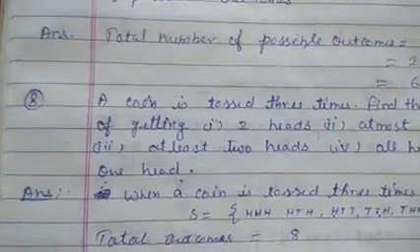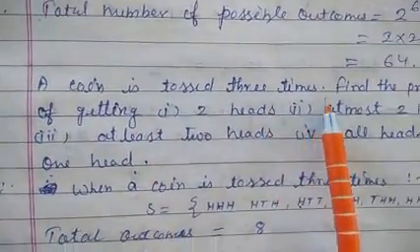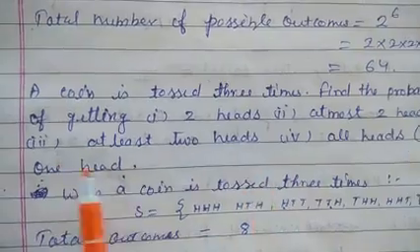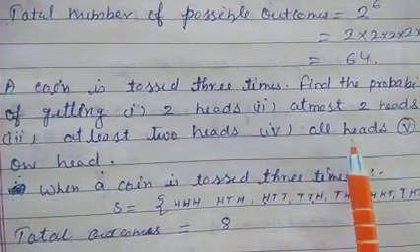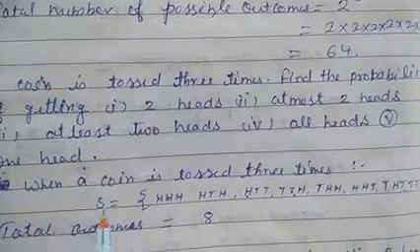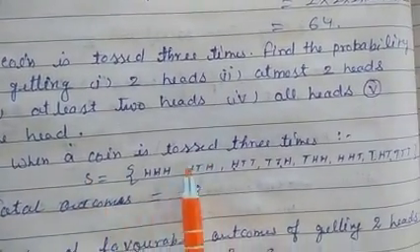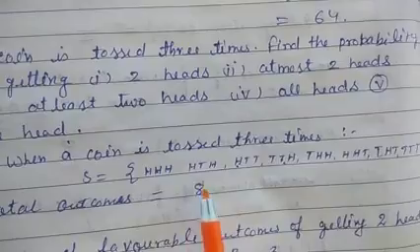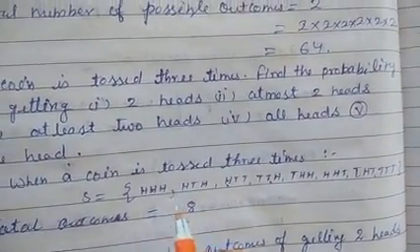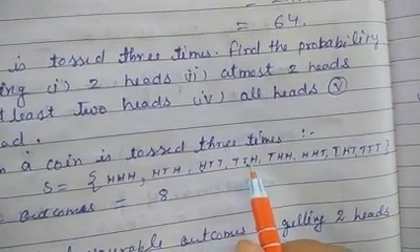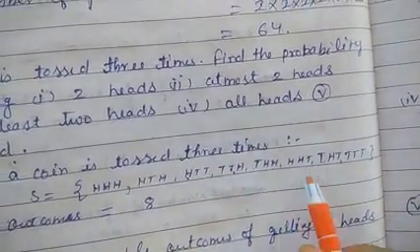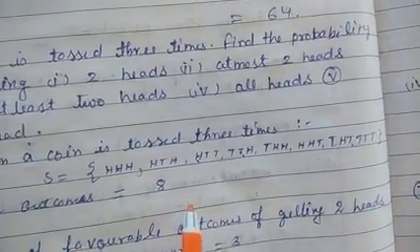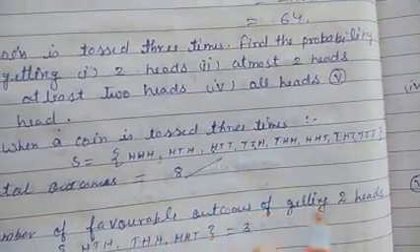See another question, question number 8. A coin is tossed 3 times. Find the probability of getting two heads, at most two heads, at least two heads, all heads and one head. So see here, when a coin is tossed 3 times, the outcomes are head head head, head head tail, head tail head, tail head head, and so on. The total possible outcomes are 8.